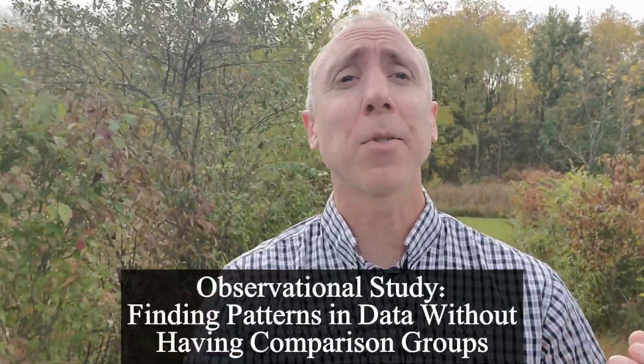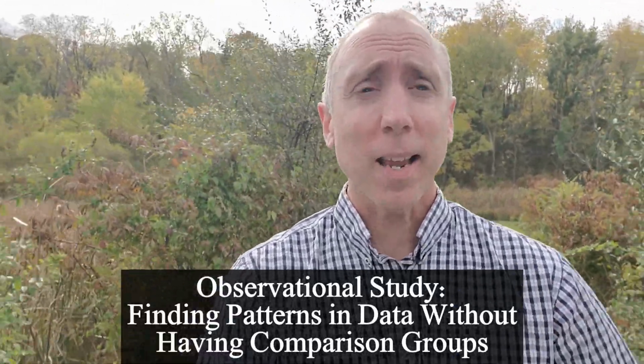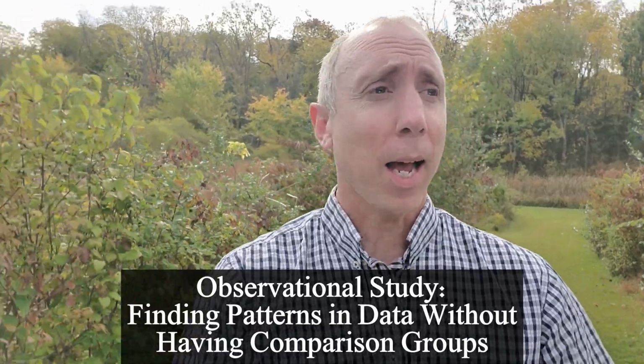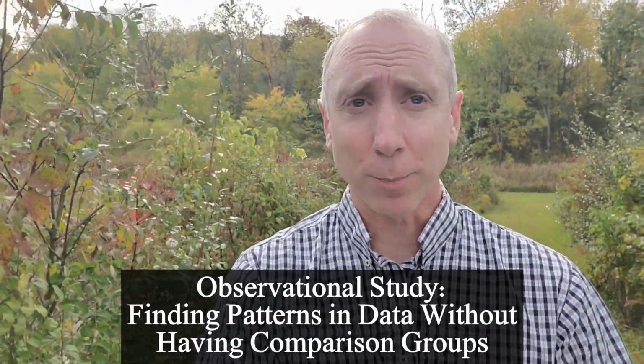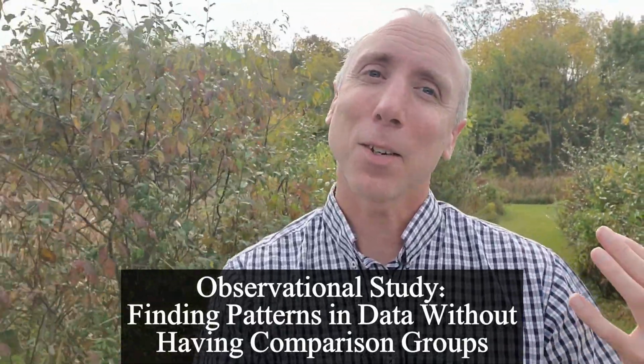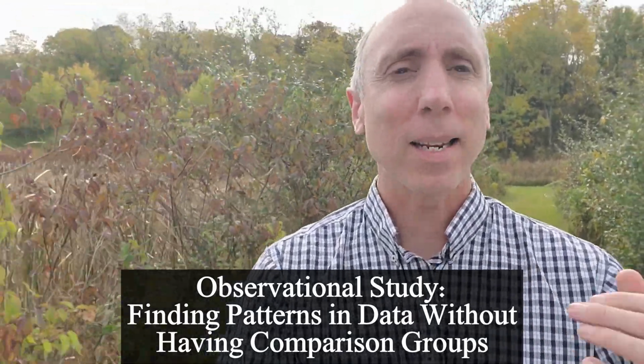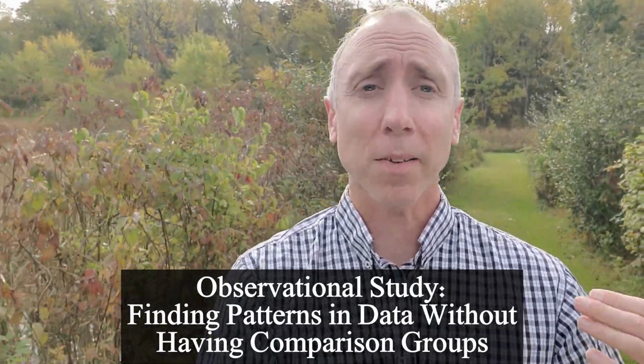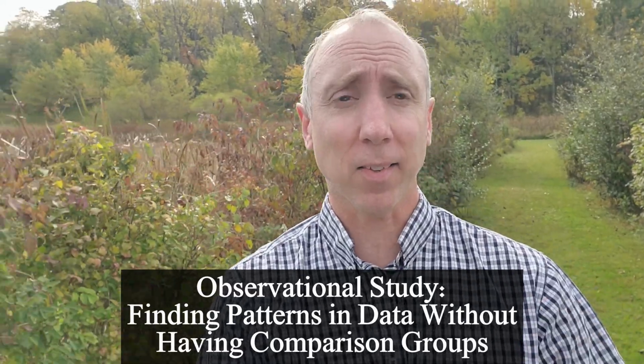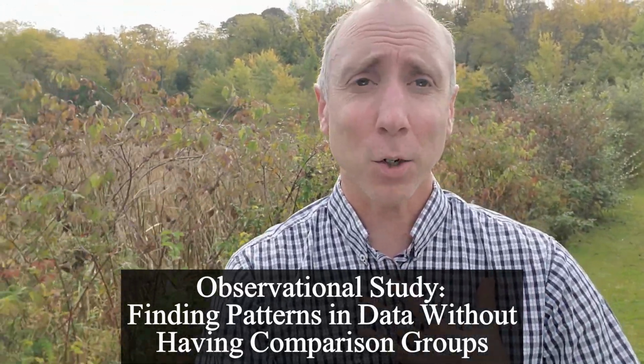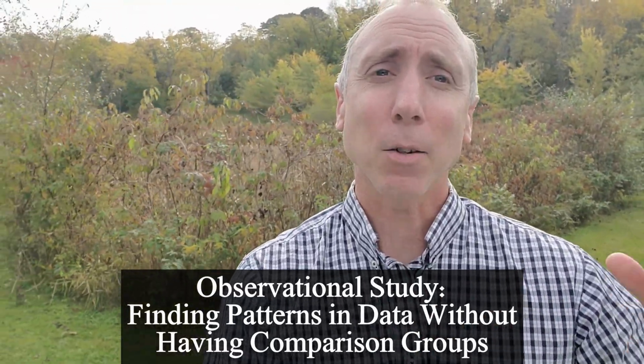Now, lastly, a third way of doing science from my perspective is to conduct what's called an observational study. And in this case, there's no experiment at all. I'm just looking for patterns in nature. And again, I'm still testing a hypothesis. An example would be in the spring, I'm also looking for woodpecker nests. That is my specialty, my training. And I look for woodpecker nests.